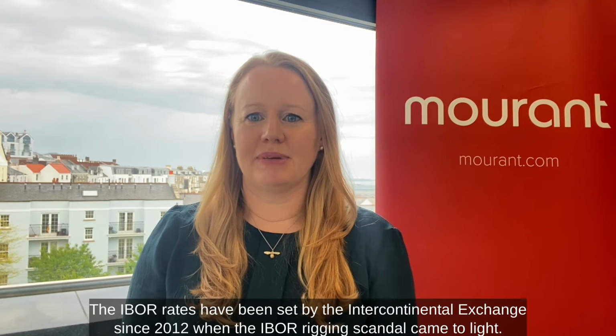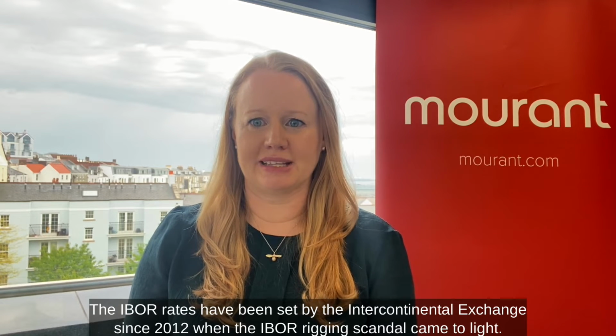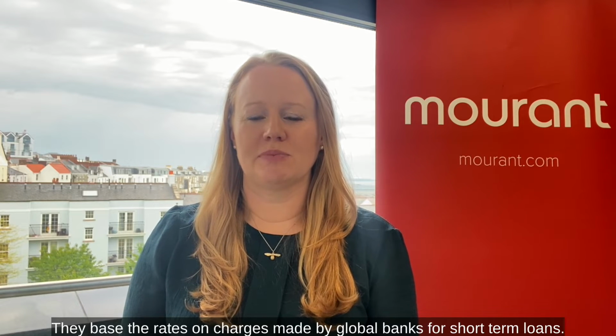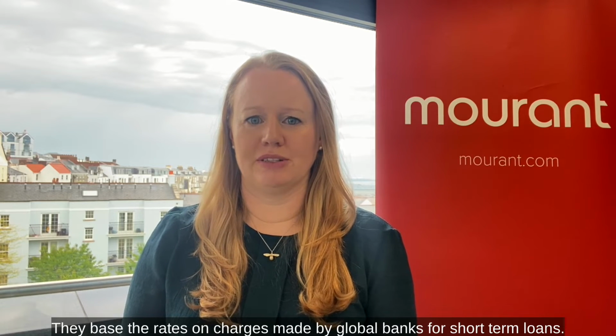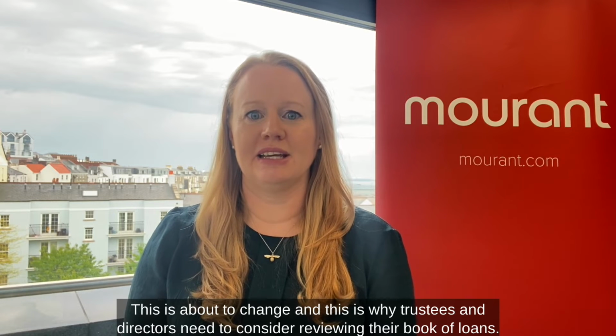The IBOR rates have been set by the Intercontinental Exchange since 2012 when the IBOR rigging scandal came to light. They base the rates on charges made by global banks for short-term loans. But this is about to change, and this is why trustees and directors need to consider reviewing their book of loans.